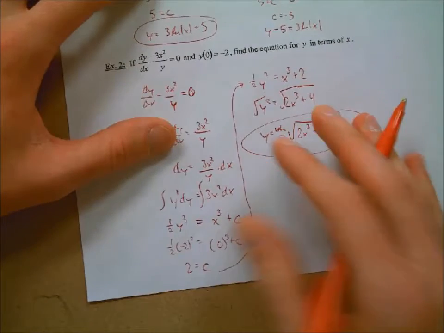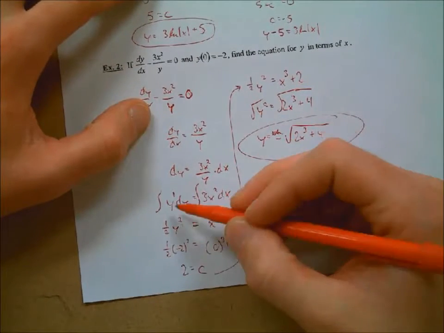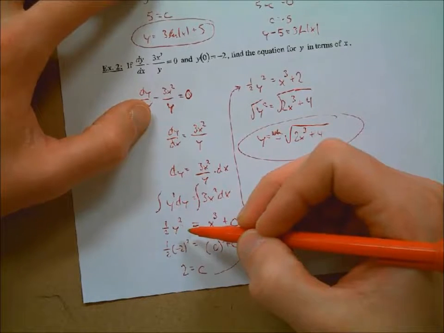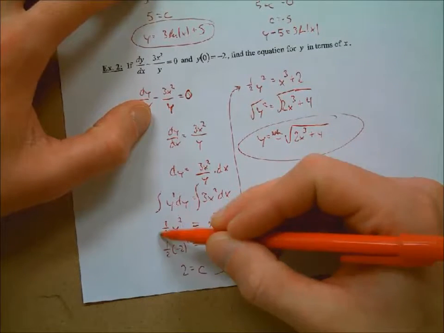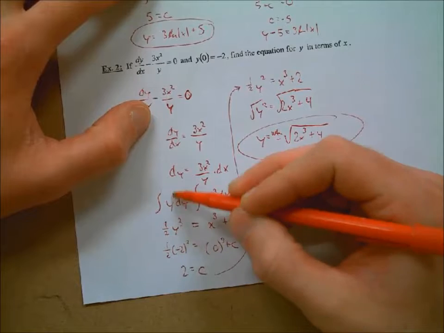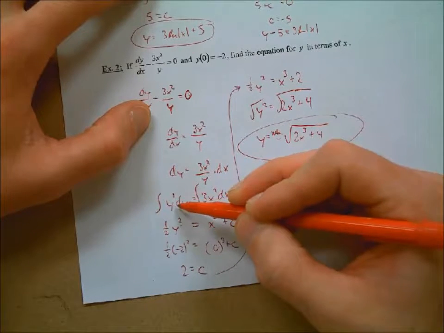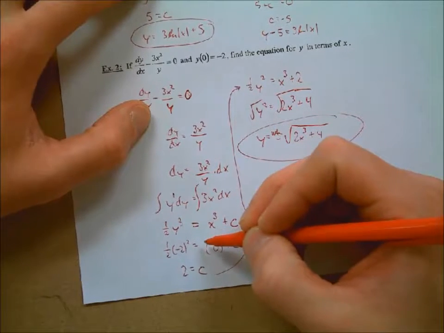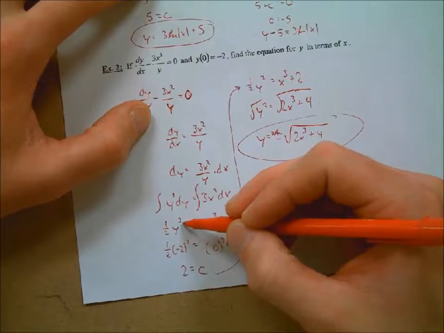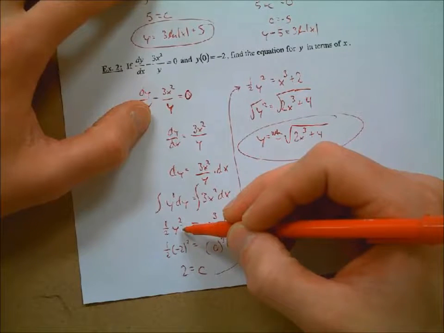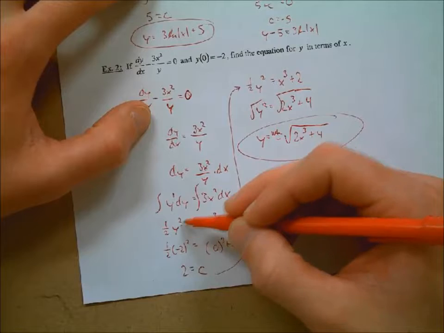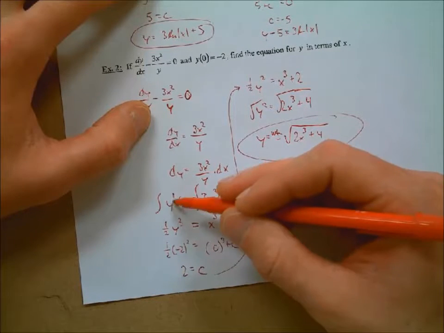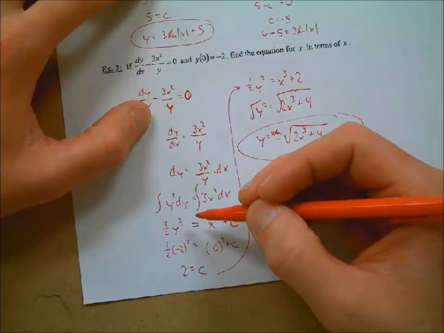Well, if you think about the derivative of this, it would result in this. If I had a times y, it'd be y cubed. The derivative of 1/2 y cubed would be 3/2 y squared. I only have y to the 1. So you see what I'm saying there? The derivative wouldn't match up in that case.